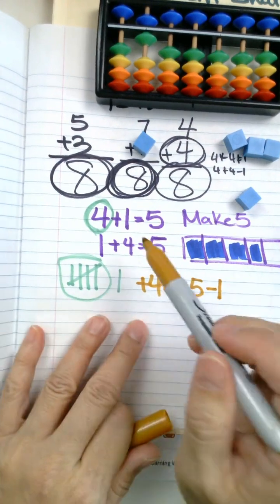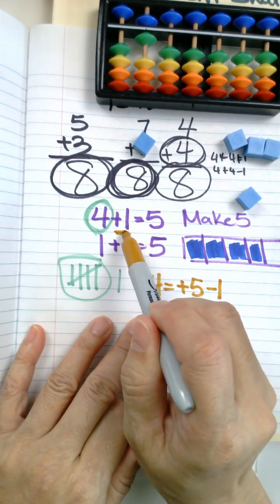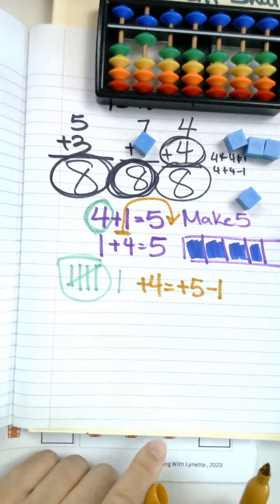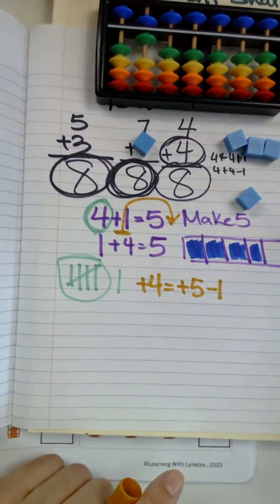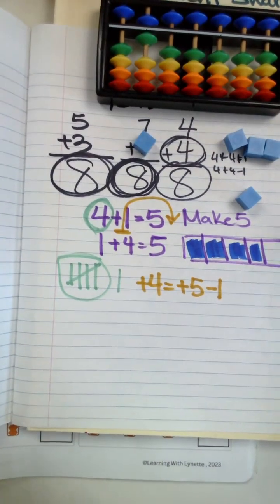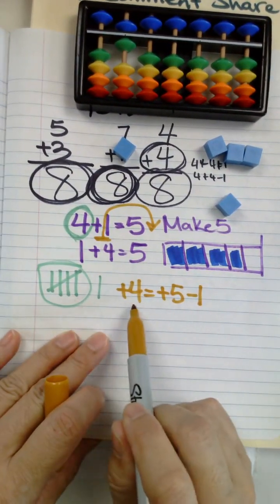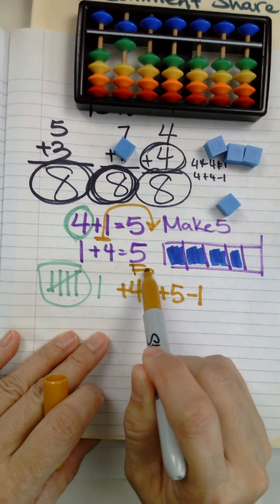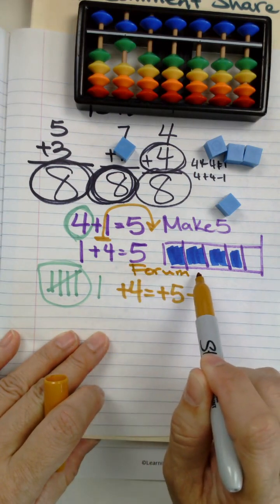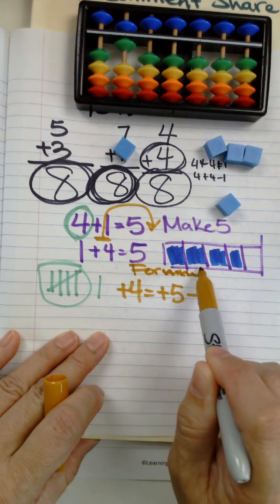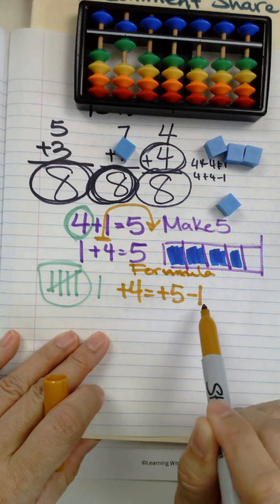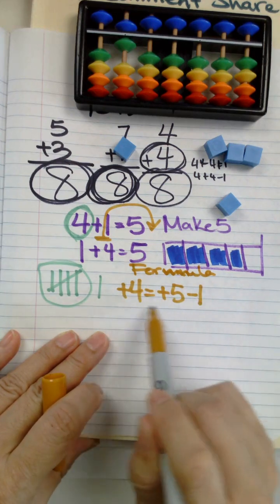How did I get that? Well, what I did is I took this and I moved it to this side of the equation. Maybe that's better. I don't know. I'm always playing around with this. Okay, so this in abacus is called a formula. So in abacus, it's called a formula. And now what we can do is actually utilize this.